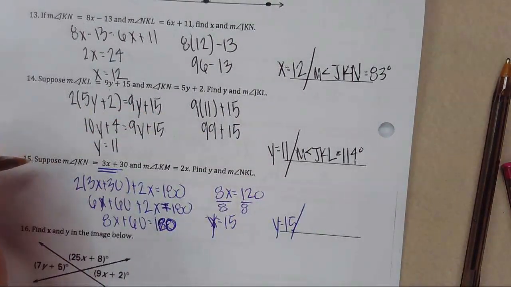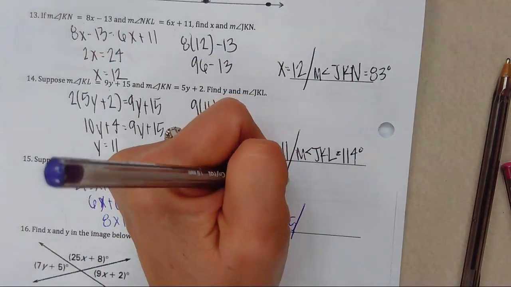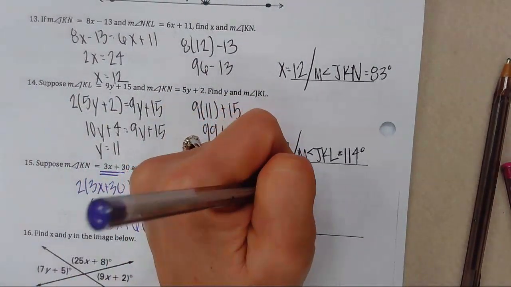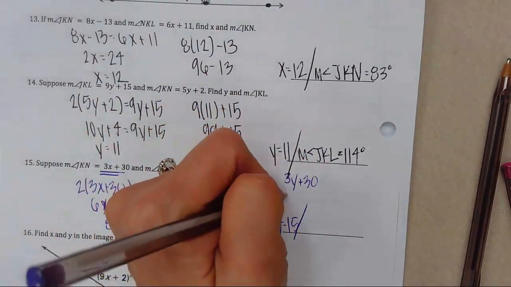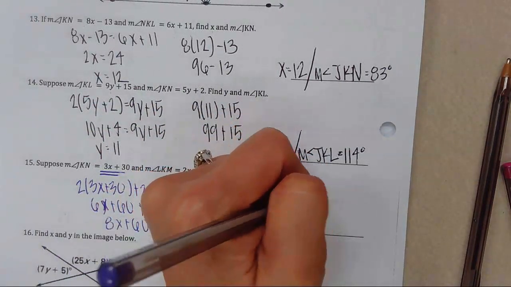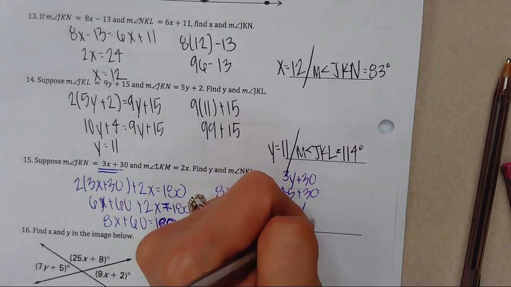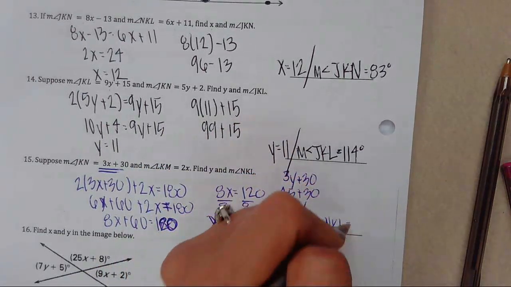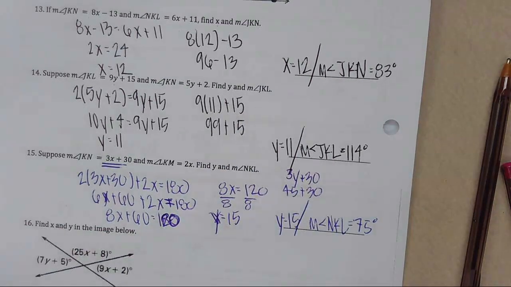So NKL is 3 times 15 plus 30, which is 45 plus 30, so the measure of angle NKL equals 75 degrees.